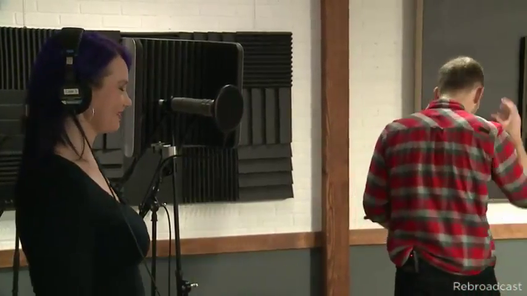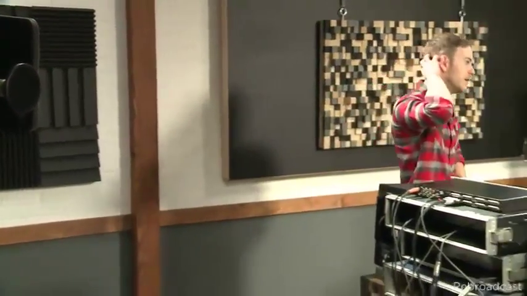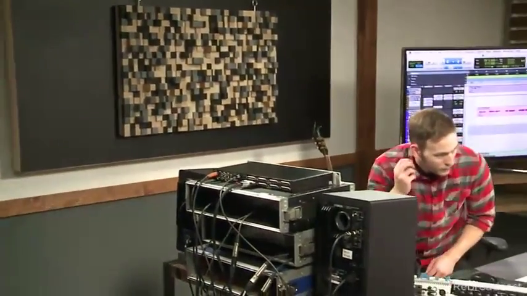Do you normally track with both headphones on or one off? That's exactly how I do it, halfway off my ear. Great minds think alike. So it's not all the way behind her head, it's just a little halfway off there.